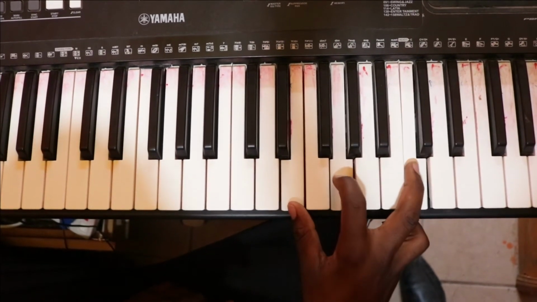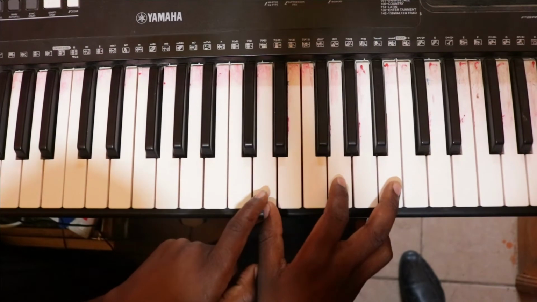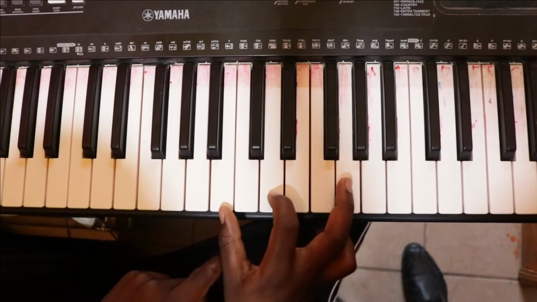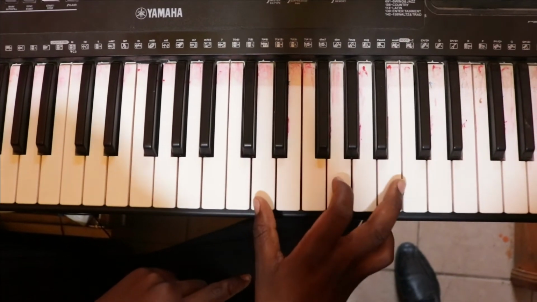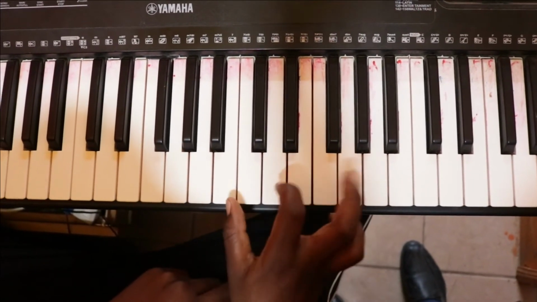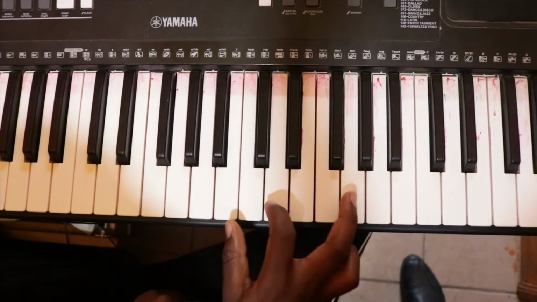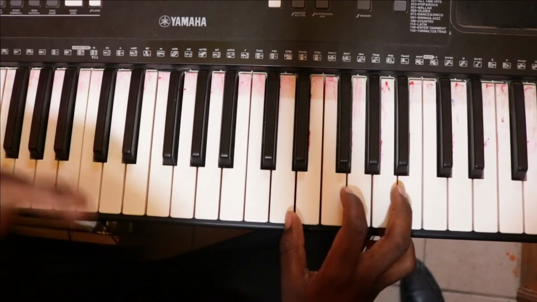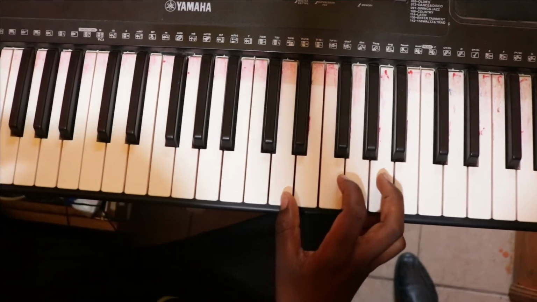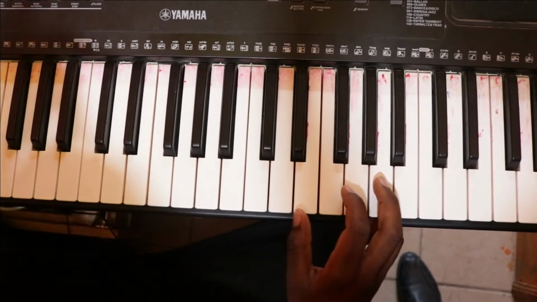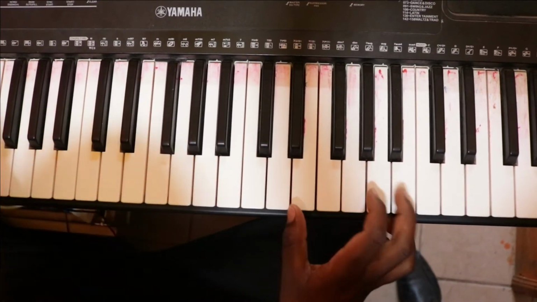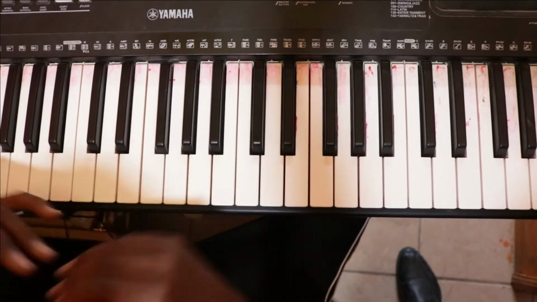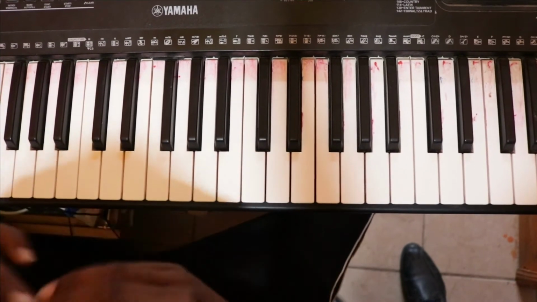Then after that, we go back to this. We go back to the first one. Yeah, we are using the inversion of this chord. So practicing that will make you perfect at playing the Catholic piano. So let me combine the first part and the second part and let us see how we are playing.